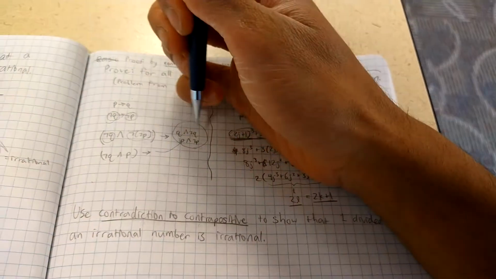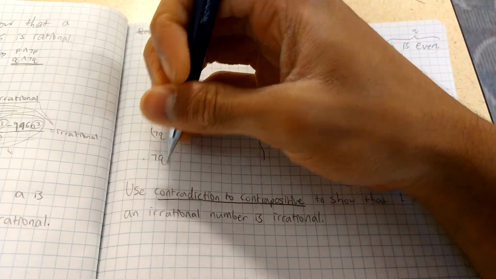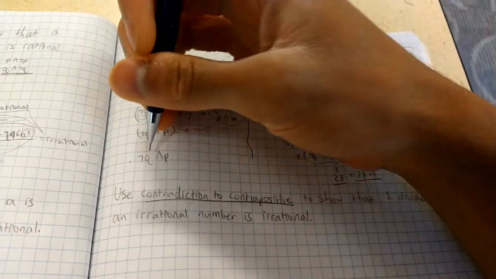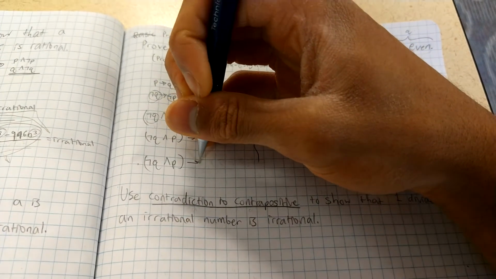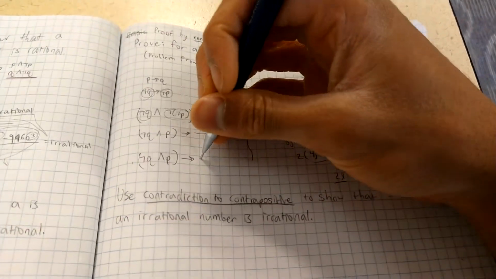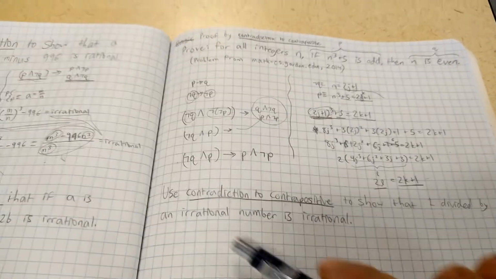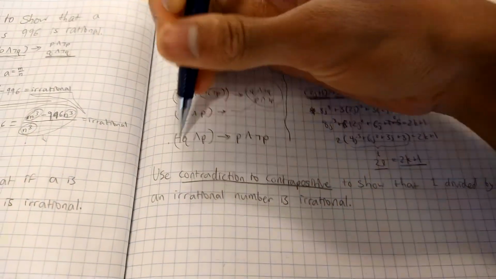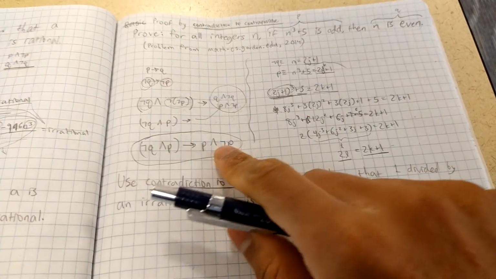So if I were to write it out fully, we would have just proved that if not Q and P, which is the contrapositive statement, then P and not P. So yeah, we just proved this. Contradiction to contrapositive.